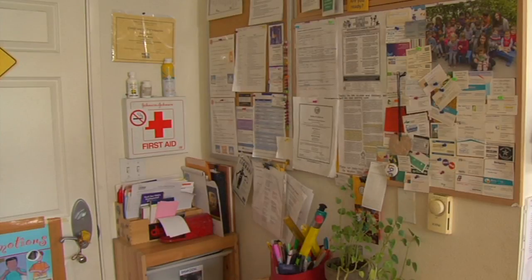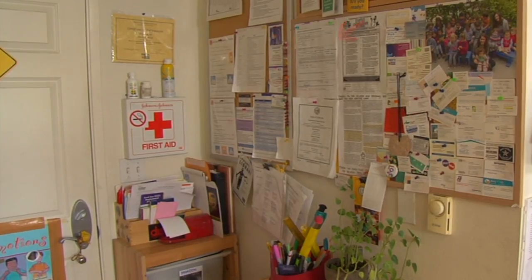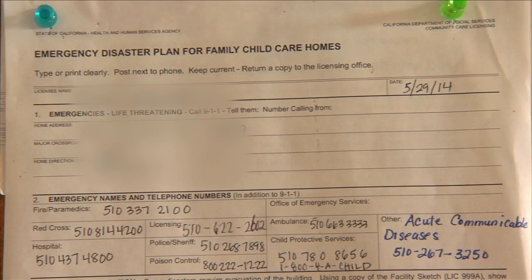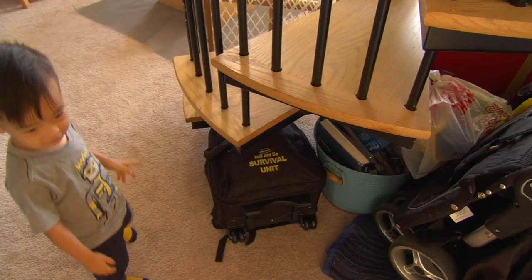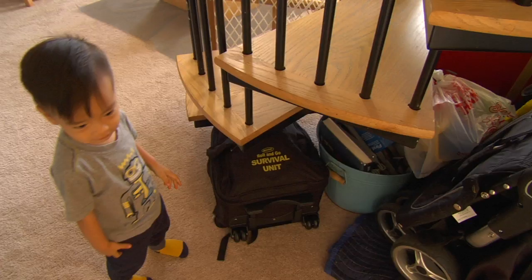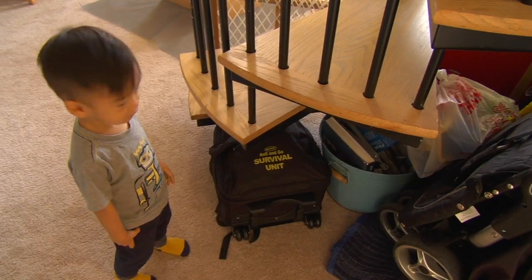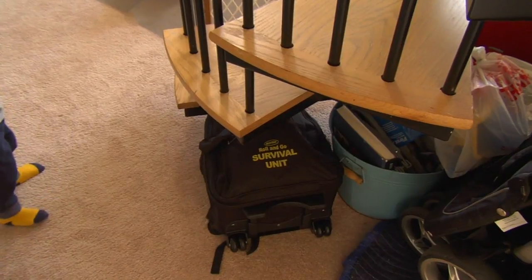Always have your completed emergency disaster plan accessible. At a child care program, an emergency disaster plan is posted on a bulletin board. You may post a copy of the completed emergency disaster plan in your facility, and this will help ensure everyone is prepared, including parents. A disaster survival kit is stored under the stairs. If anything happens that causes you to alter your plan, submit an updated form to Community Care Licensing.